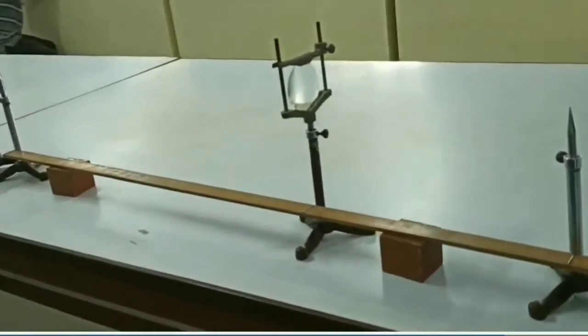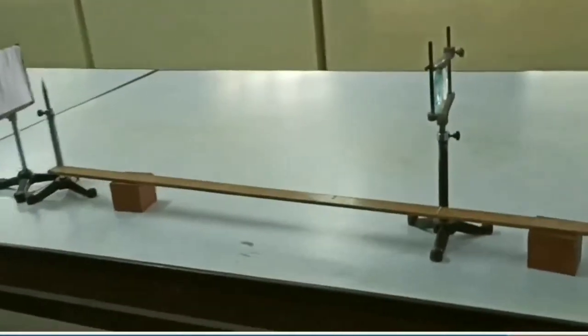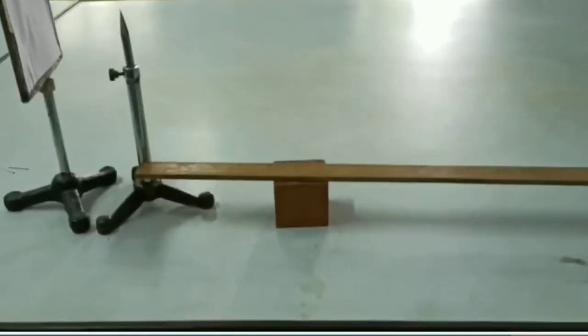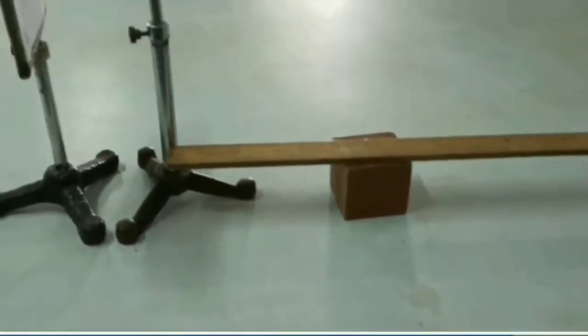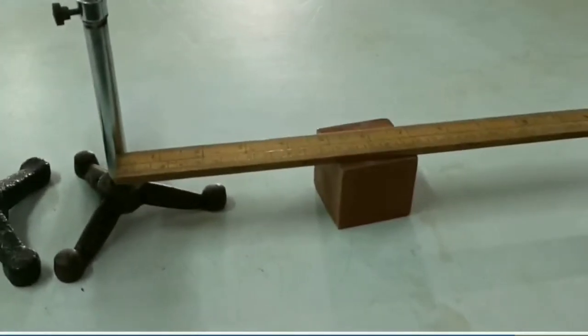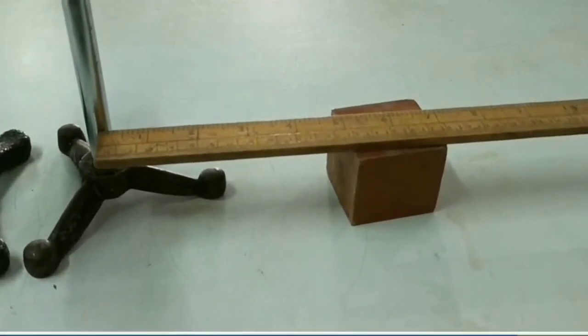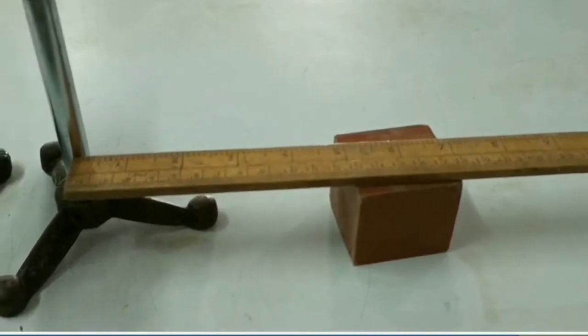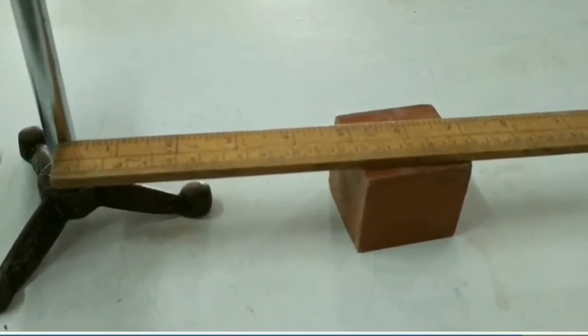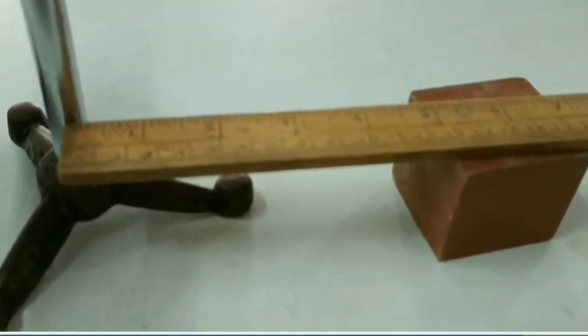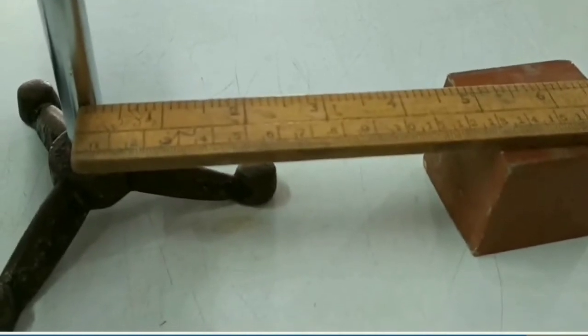Now I find the positions of these pins and the lens on the meter scale. And here I observe that the object pin is at 0.0 centimeter mark on the meter scale.